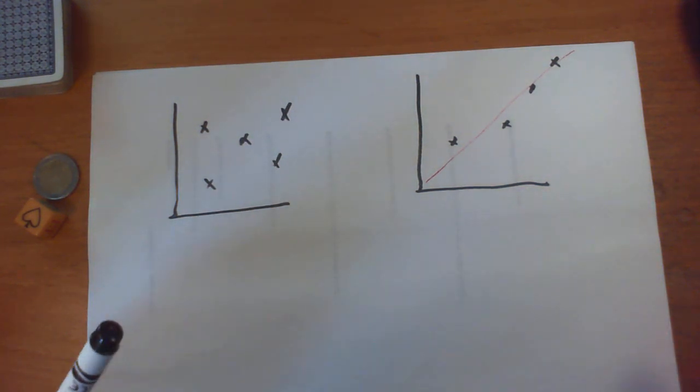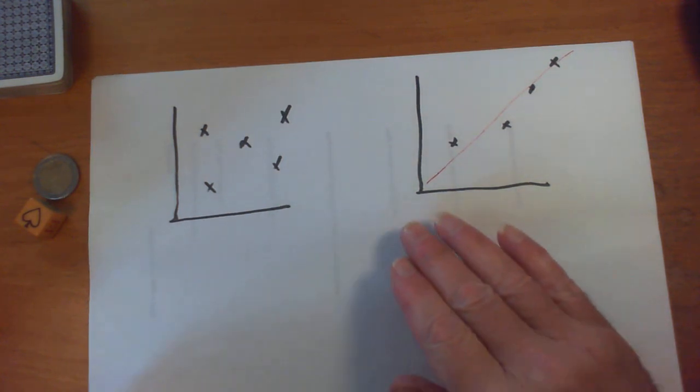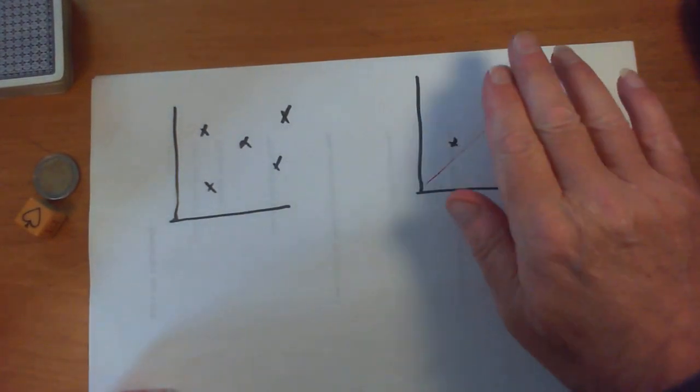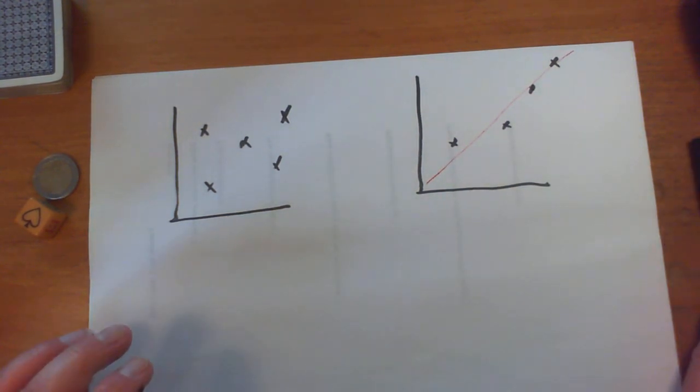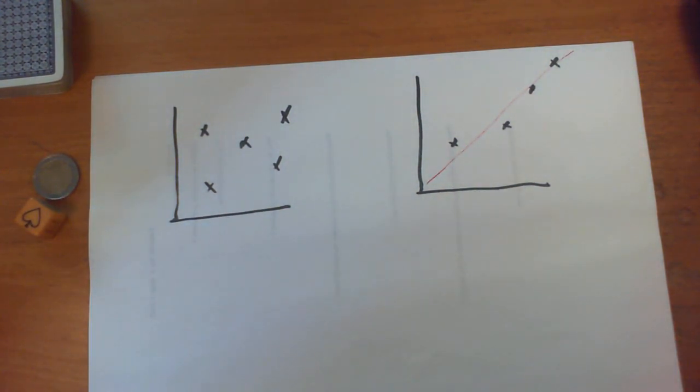But I should stress that this is linear correlation. Can you connect these two things by a straight line? Variables can be correlated by a much more complicated formula rather than a straight line, but that's beyond GCSE level. We're just interested in whether they can be correlated linearly, i.e., by a straight line.